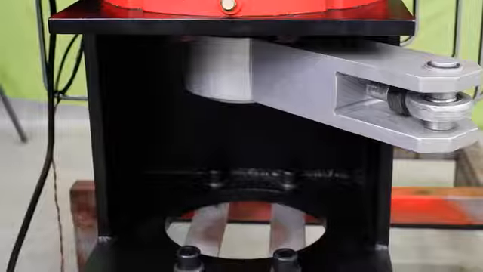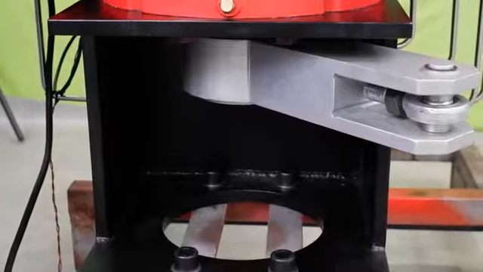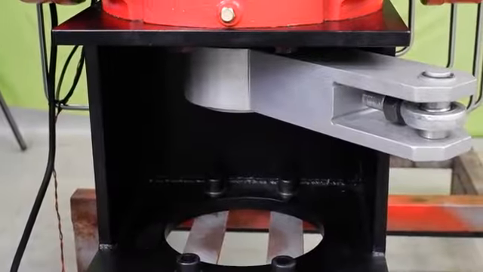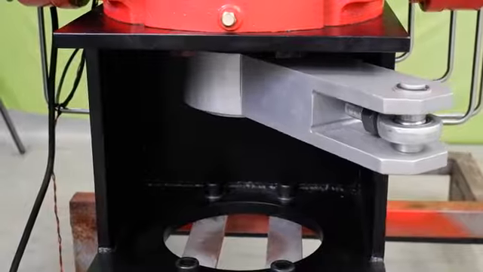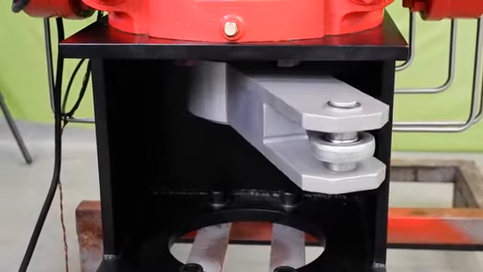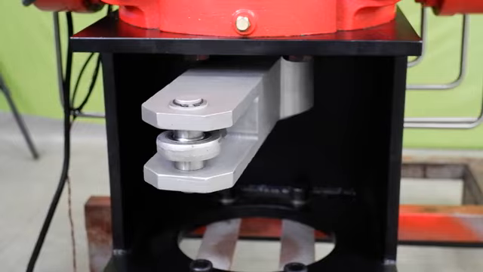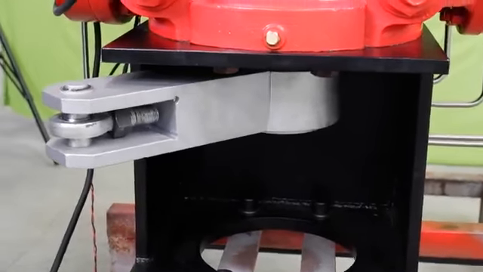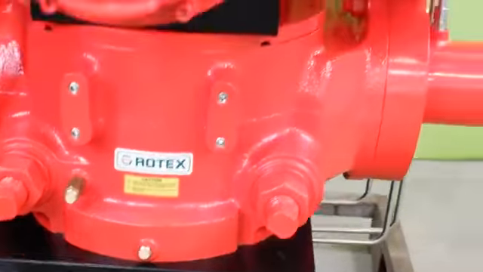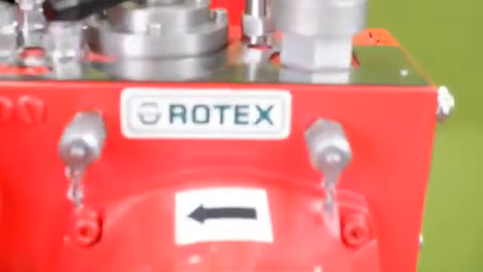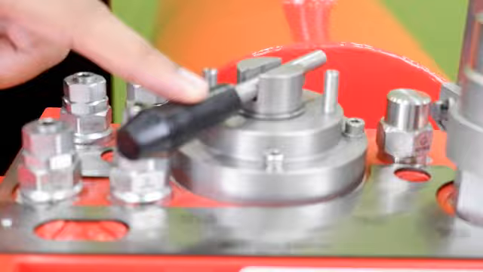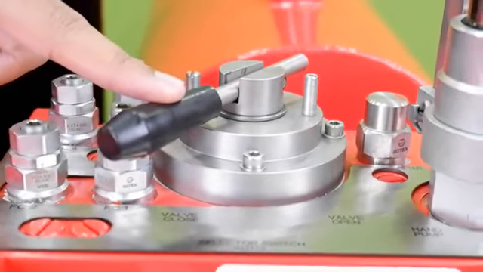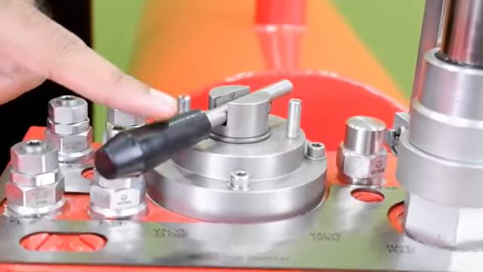Now we can also manually close the valve by rotating this manual selector switch to the close side. You can see the valve has now closed. The valve has been closed by rotating this switch to the close side.